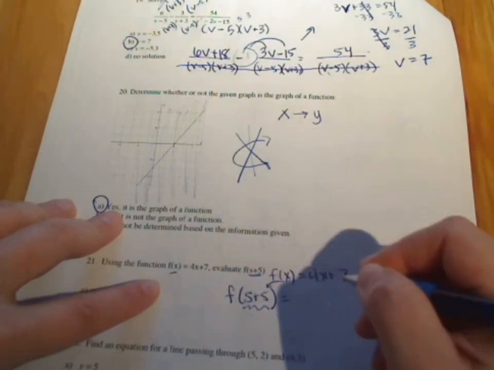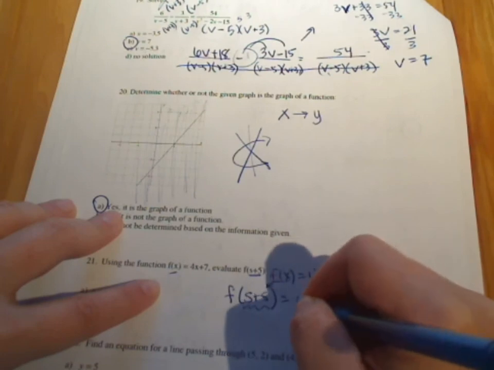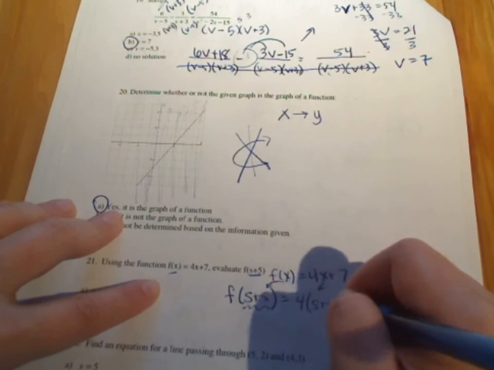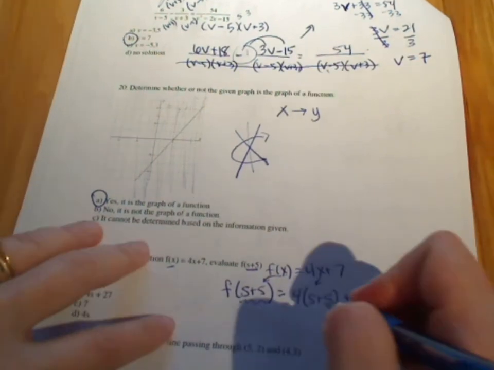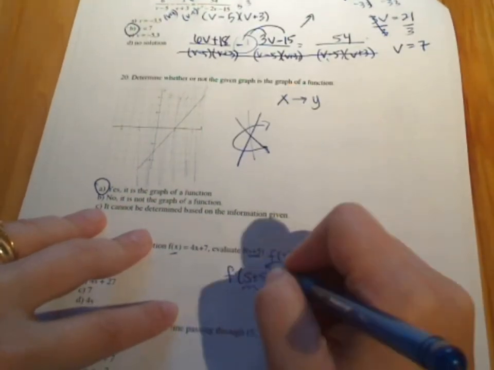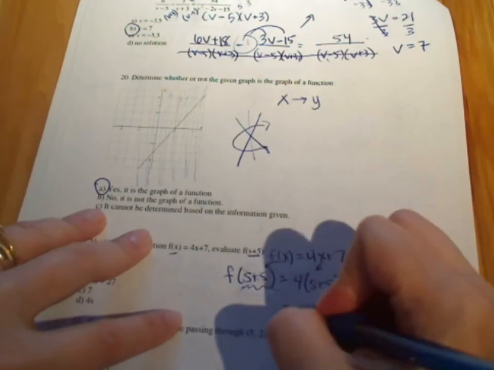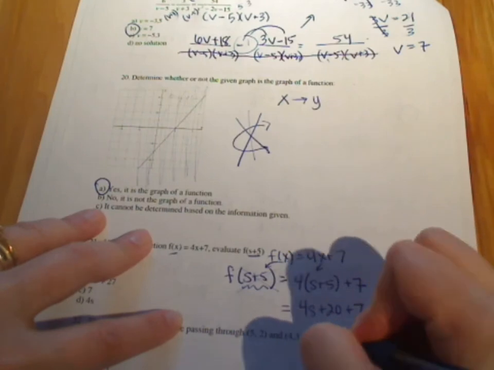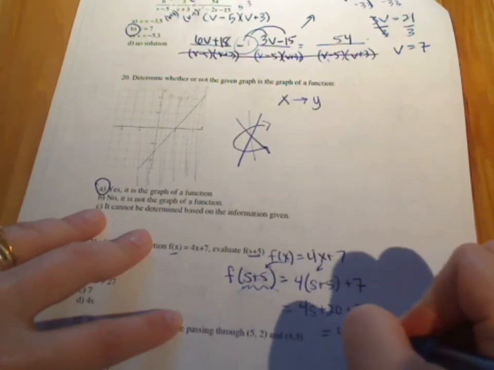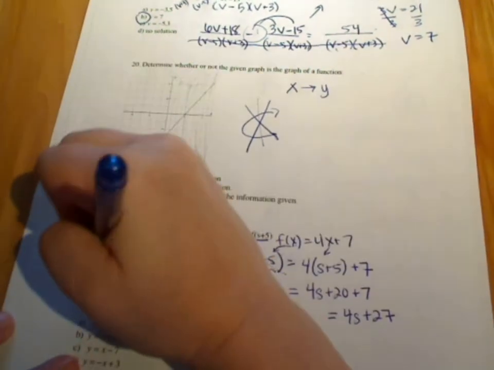So I took care of that one. Now I'm going to take care of this one. 4 times s plus 5 plus 7. So I don't have to deal with this side at all. It stays like that. I have 4s plus 20 plus 7 is 4s plus 27. So you have letter B.